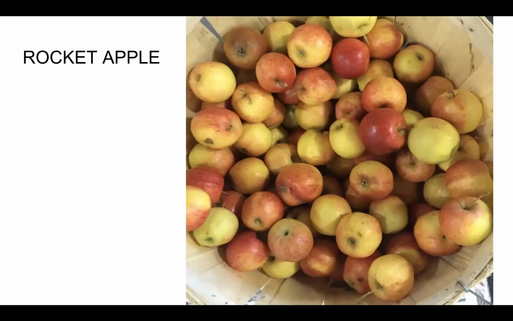Okay, Rocket. These Rocket apples are amazing. They're very tiny. They're the right size for a kid to put in your lunchbox. The Rocket apple was developed in New Zealand, and this is one of those plants that was a cultivar. It was designed and bred to be tiny like this. They are small, crunchy, and they are very sweet.